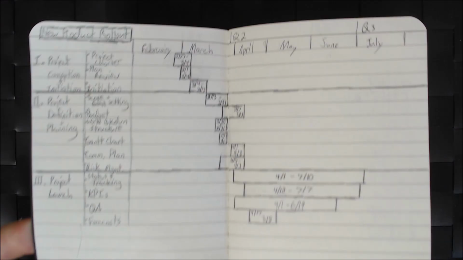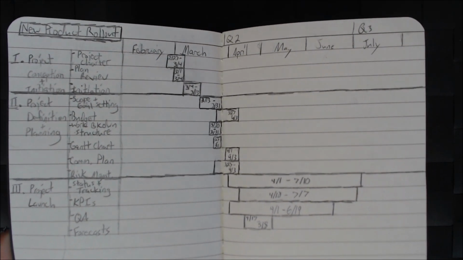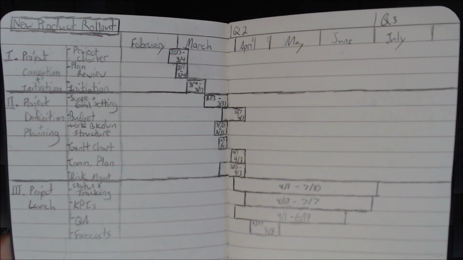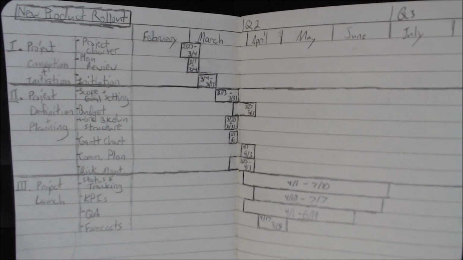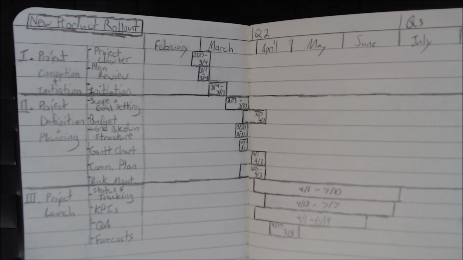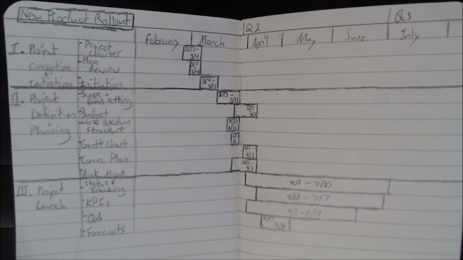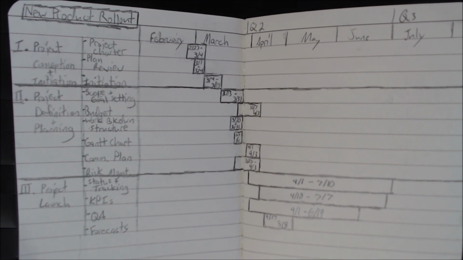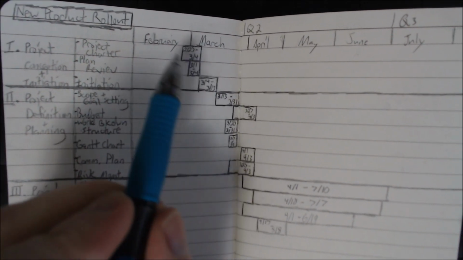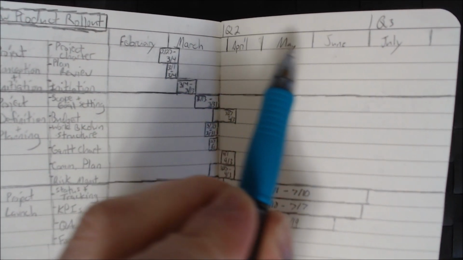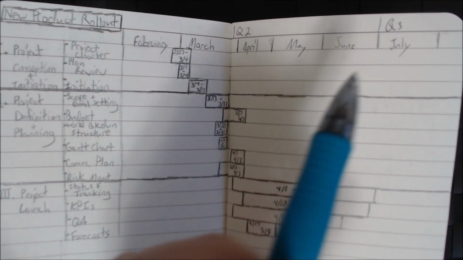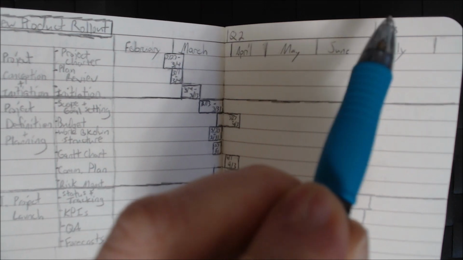So I'm going to try to zoom in here. This is a very simple Gantt chart of a project. This is a fictional project, but it's very close to one that you might implement if you're in some sort of product development role, software, or insurance, which is a big part of my background. You can see the top row is dated. It goes from February to July, and I break down the quarters.